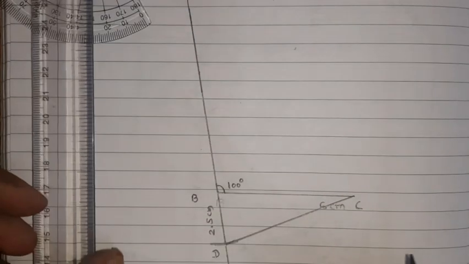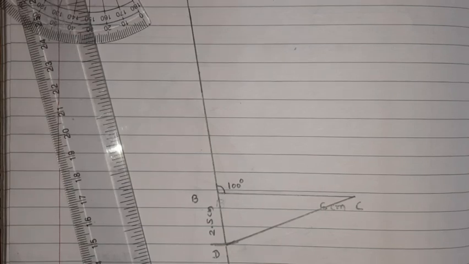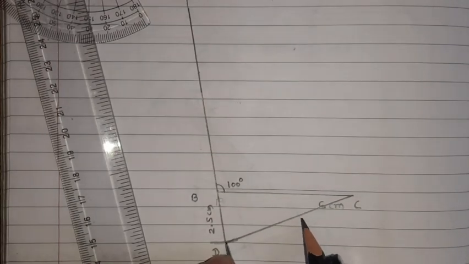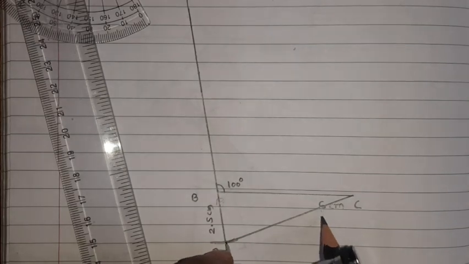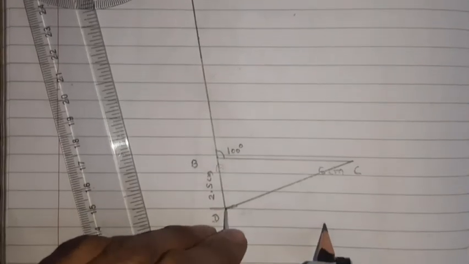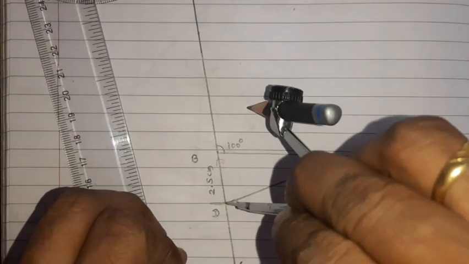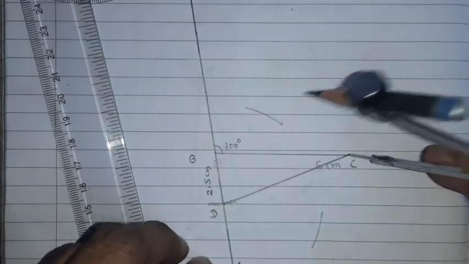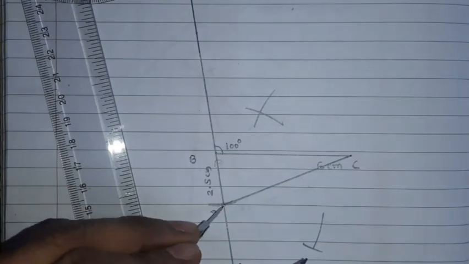Now dear student, we have to fix the position of point A. For that purpose, what we have to do? We have to draw the perpendicular bisector of this DC. Therefore put the metal point on D. Take a distance more than half and make one arc like this on the upper side. Keep the same distance, put the metal point on C, and make the arc intersecting the previous arc.